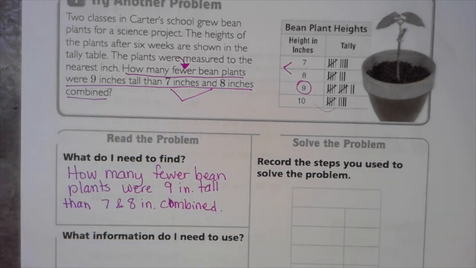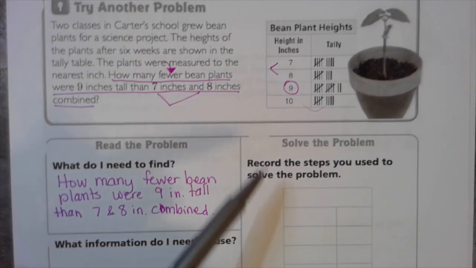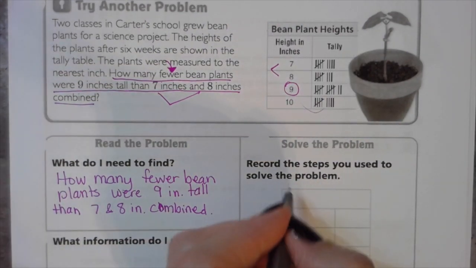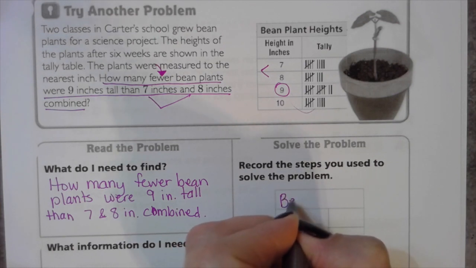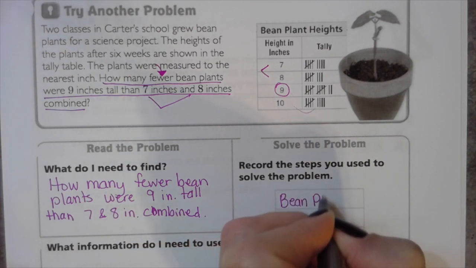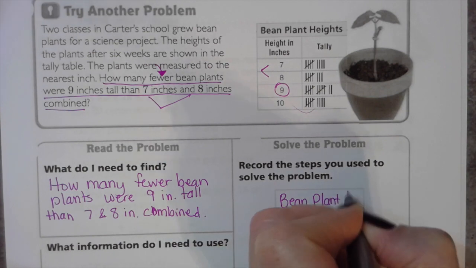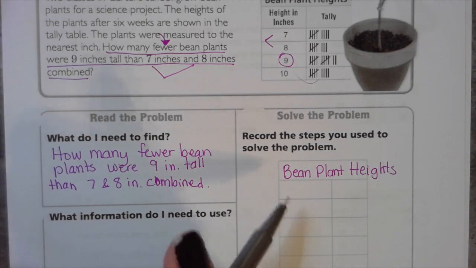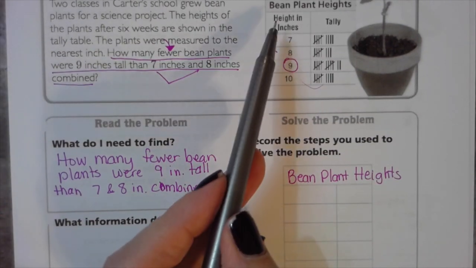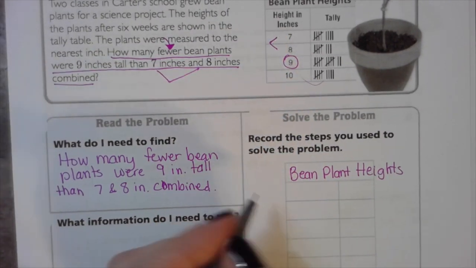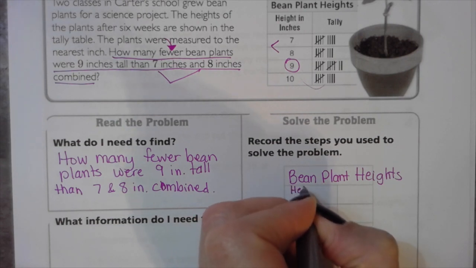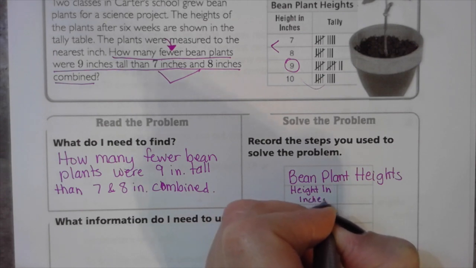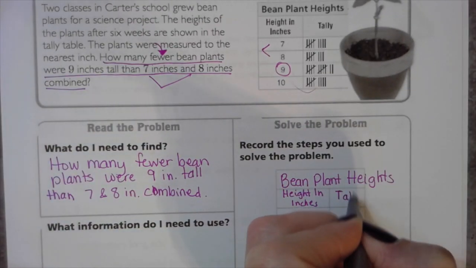Okay. Now let's fill in our frequency chart. They didn't even put the title for us now. Bean plant heights. So we need to put our title. See if I can fit it all in there. Nope. That's okay. Oh, this is really going to be hard to fit in there. Height in inches. Oh, I got it. Okay, and then the tallies are the next ones.